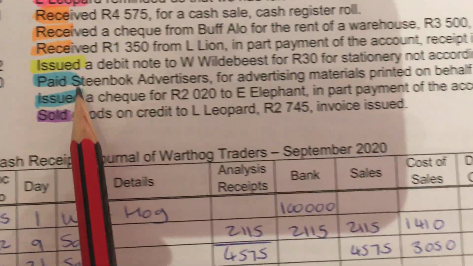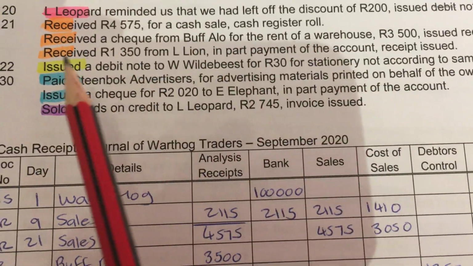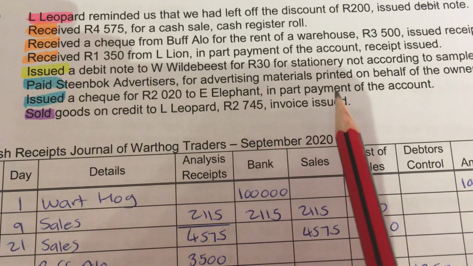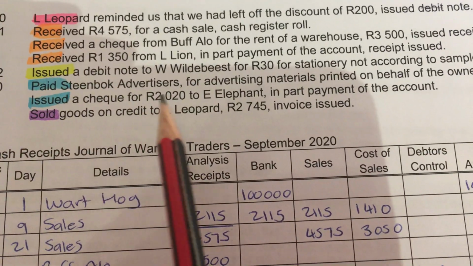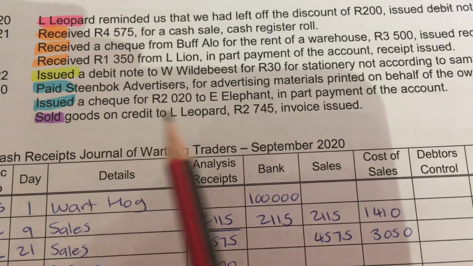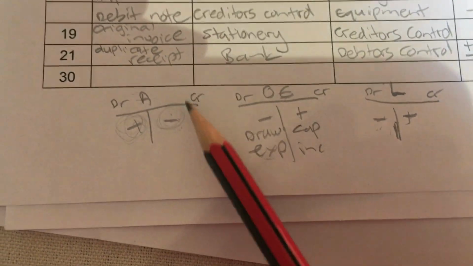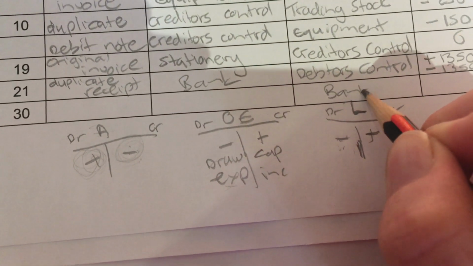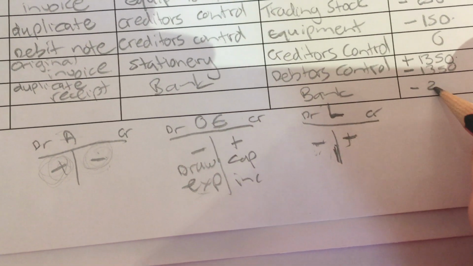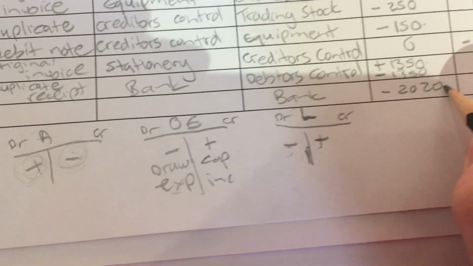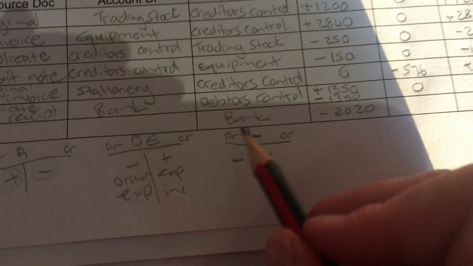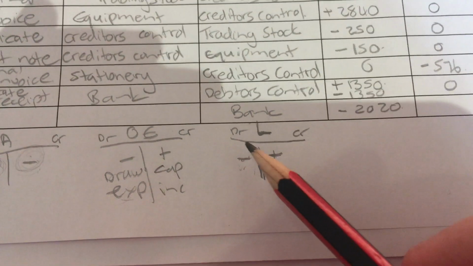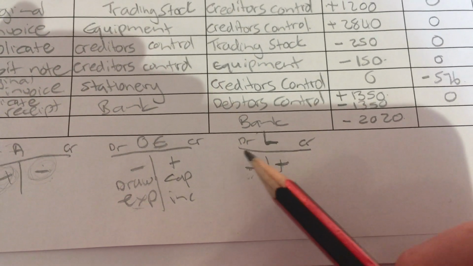And lastly, I'm going to look here at when we pay the creditor back. So we issued a check to Elephant in part payment of our account. We are paying back the creditor. So what is happening? Firstly, we are paying money. So my bank account is going to decrease. Okay, my bank account is decreasing because I'm paying back the creditor. The creditor is a liability, and I now am paying him back, which means I owe him less money.